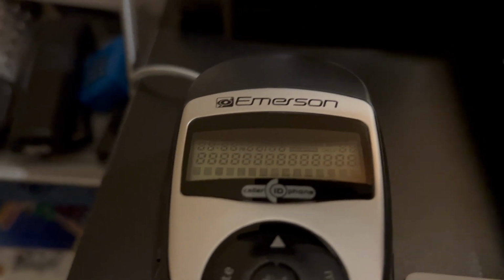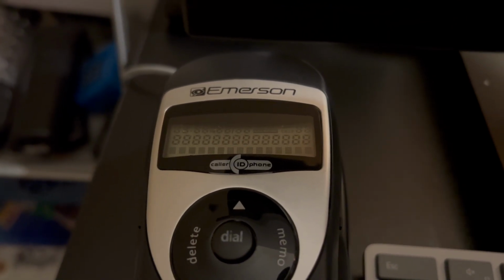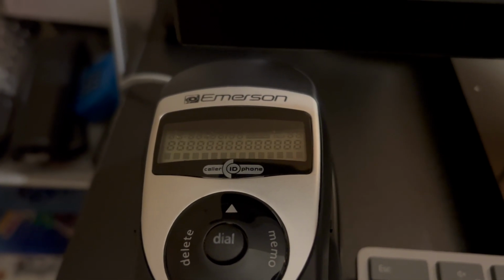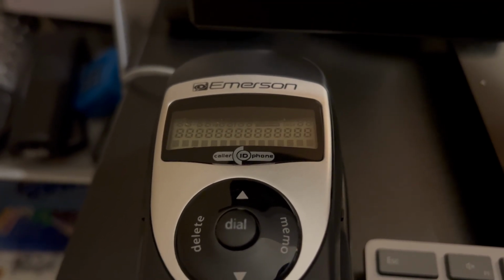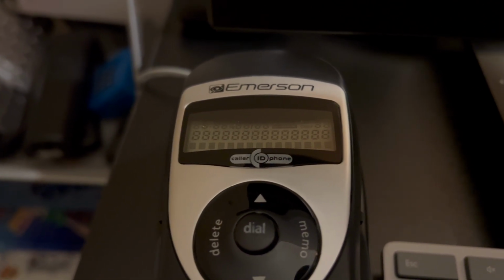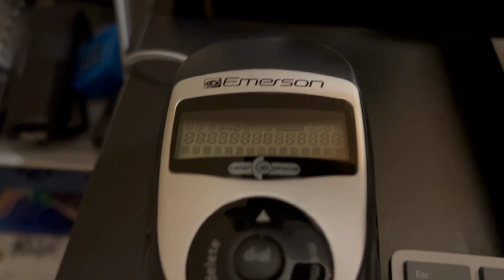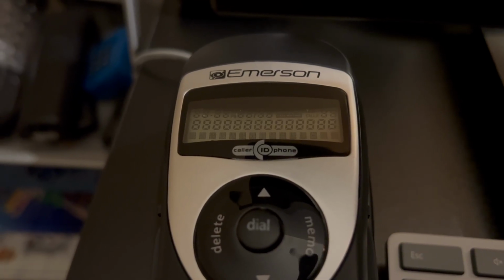Some phones, like this 2009 Emerson EM-2516 corded slimline phone with caller ID, allow you to store your local area code and a few other area codes in your area. Now, why is this? This is because of what are called split area codes and overlay area codes.